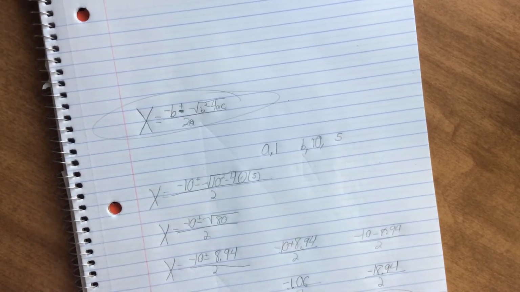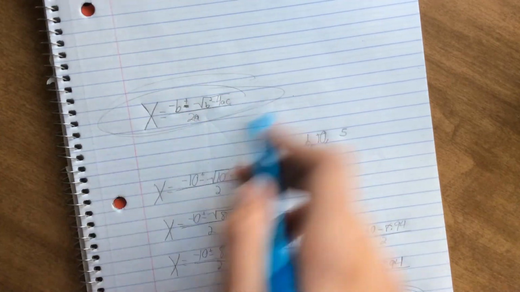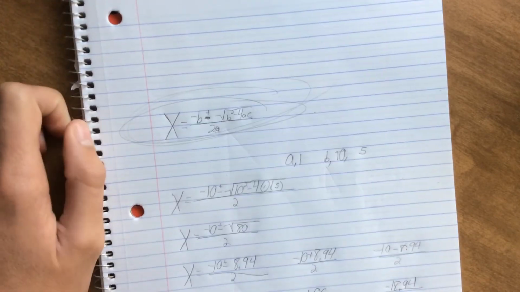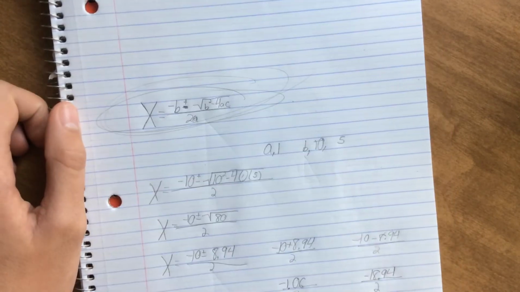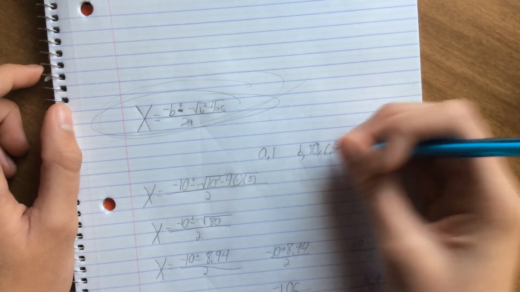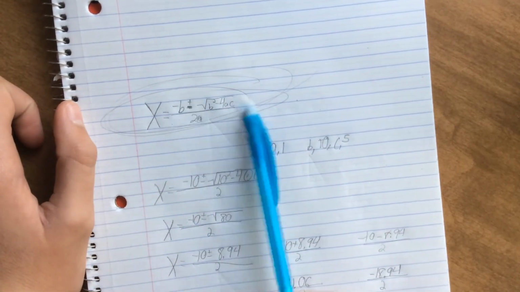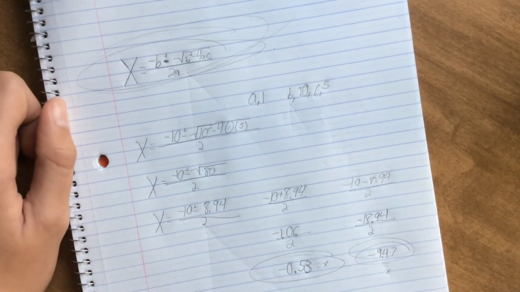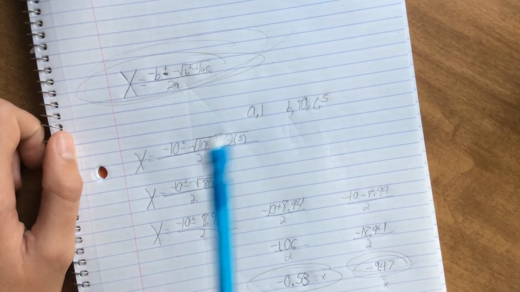So with any quadratic equation, this is the formula you would do. So you just plug in your a, your b, and your c. You would plug in your a, your b, and your c, solve the equation, and then that will give you the two answers.